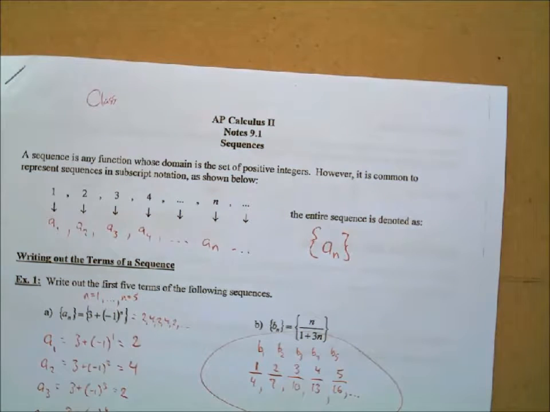It'll just be at a little bit quicker pace, so that way I can get into other things I need to do today too. But anyway, what we talked about today were sequences and series. I guess we started with just sequences today. That's our new unit.